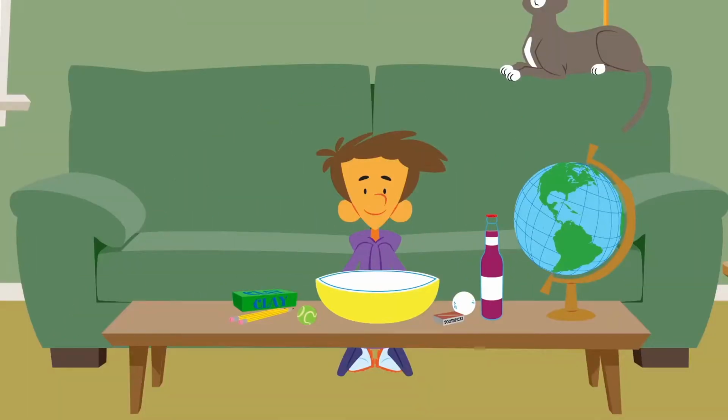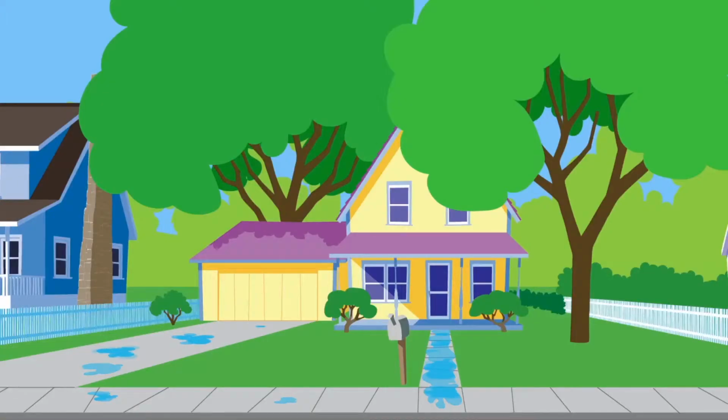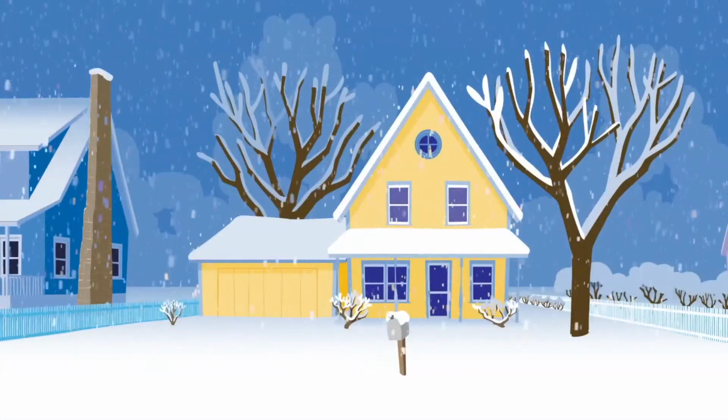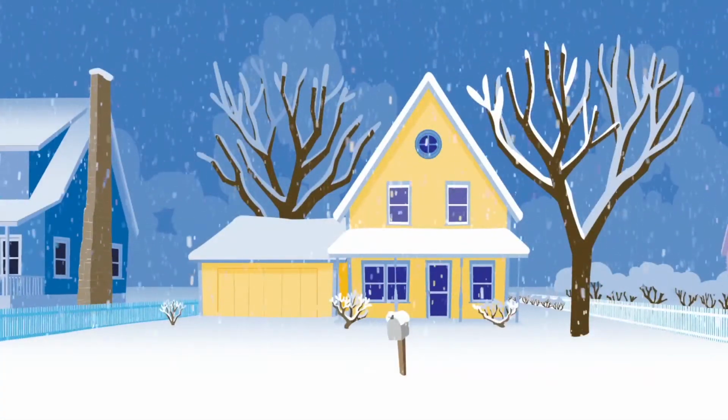Equilibrium in science also refers to balance. The overall water content of the atmosphere is in general equilibrium. Over time, the amount of water evaporating into the atmosphere from the Earth is roughly in balance with the amount of water vapor reaching the Earth through rain, snow, and other precipitation.